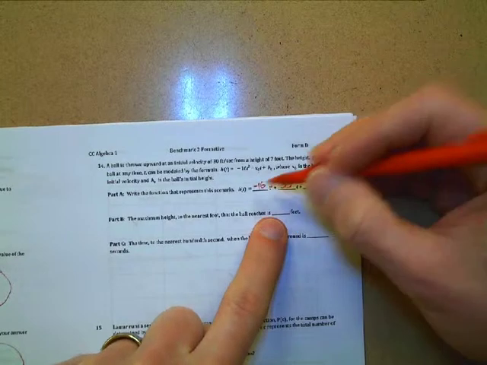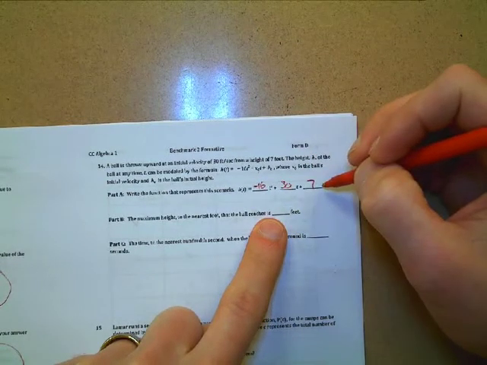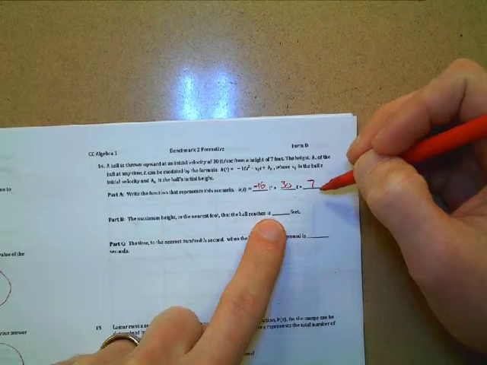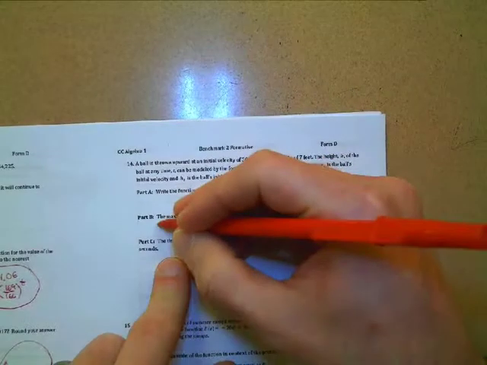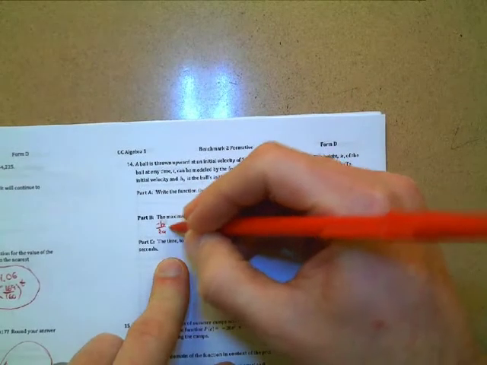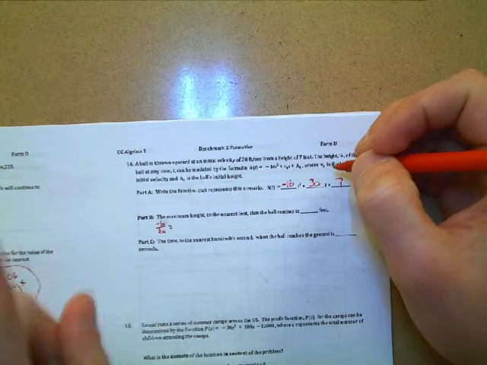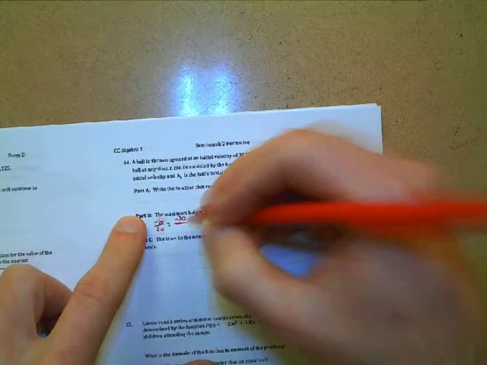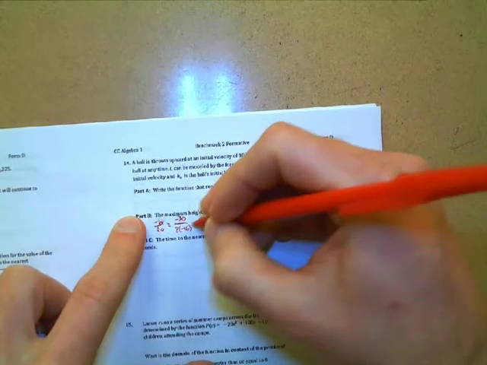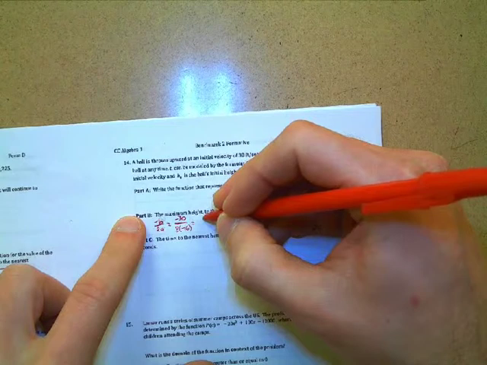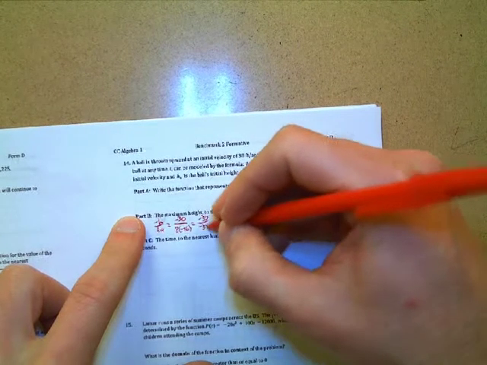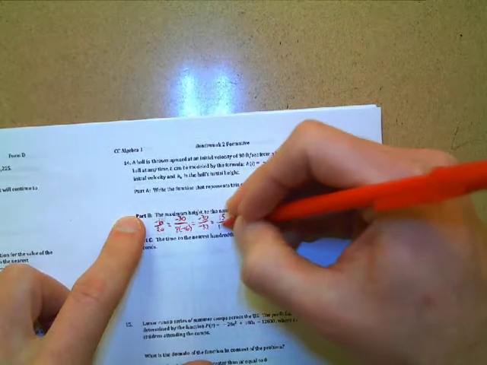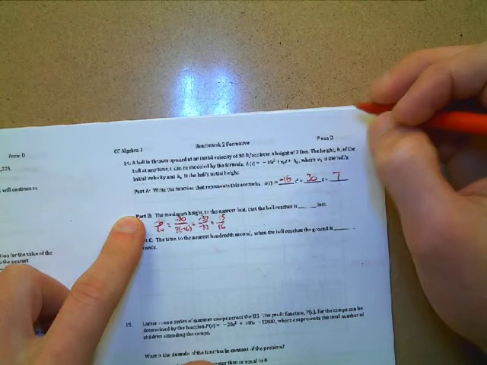The maximum height to the nearest foot the ball reaches is blank feet. So options: you could graph this in your graphing calculator and then find the maximum using the maximum command. Or you could also use negative b over 2a, which will give you the vertex, the t coordinate, or the x coordinate for the vertex there. So we'll have negative 30 over 2 times negative 16, which will be negative 30 over negative 32, which implies 15 over 16.